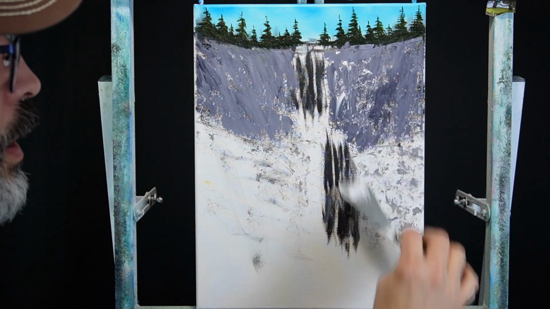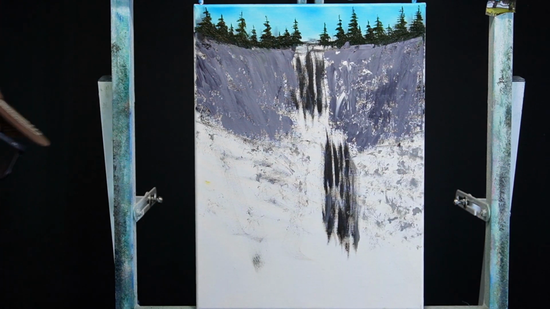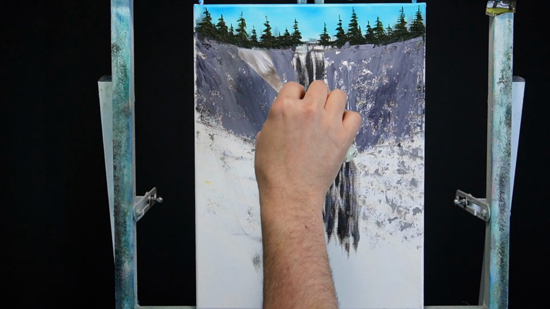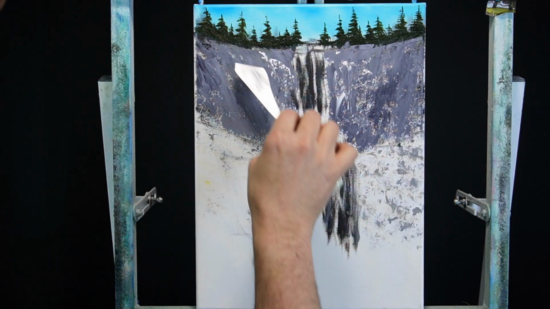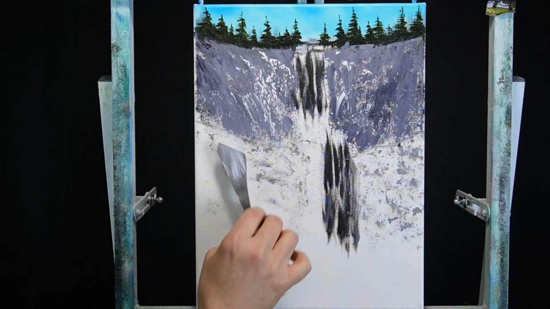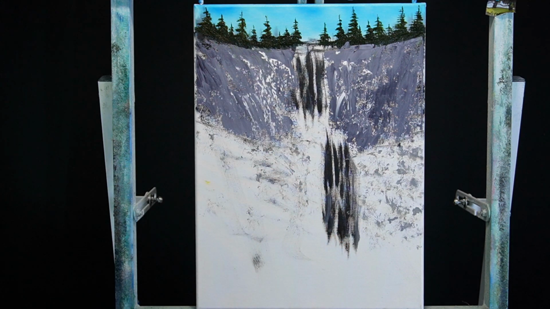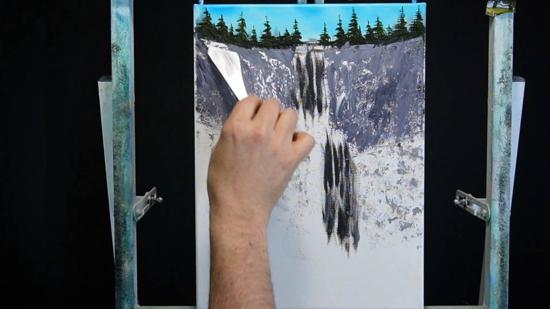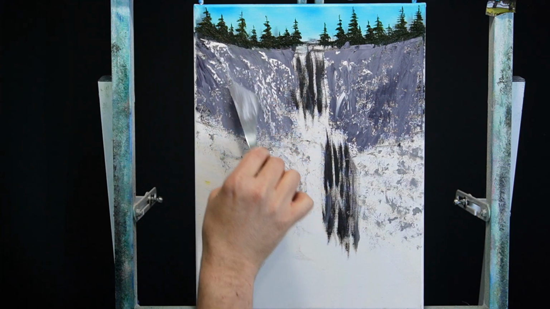No pressure. Just let that knife kind of bounce. Let that gray color pull off the highlight. Don't force it.